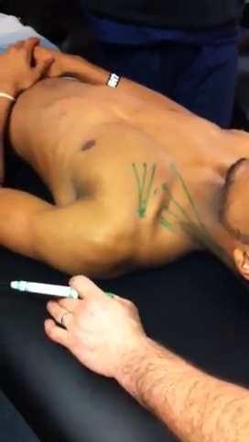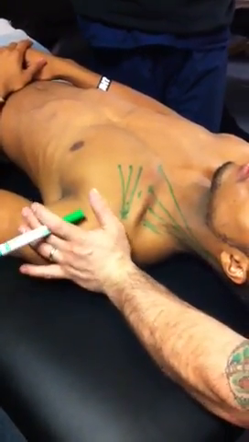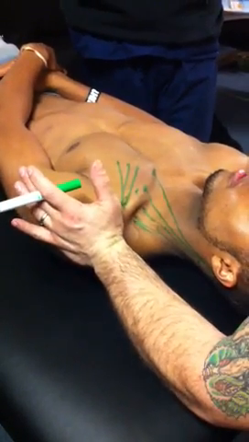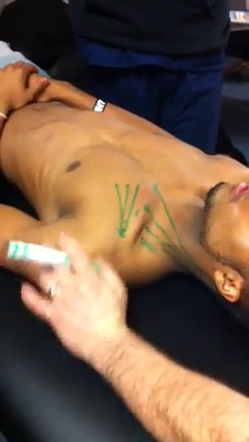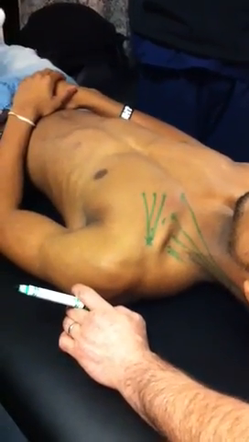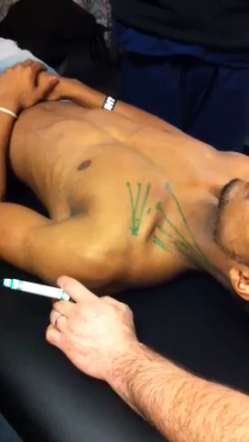What is the action of the pec minor? We have depression, protraction, and downward rotation. On top of the pec minor, we have a pec major.